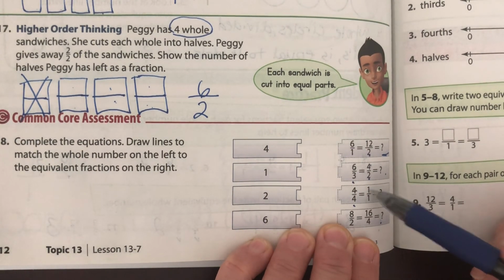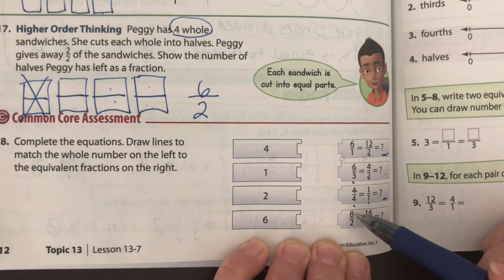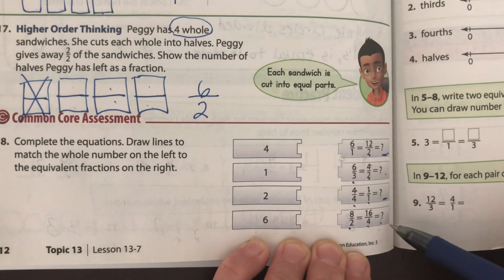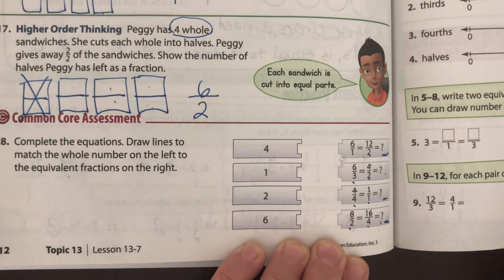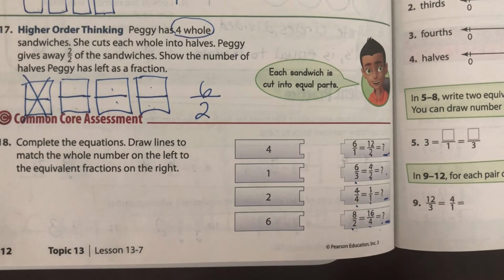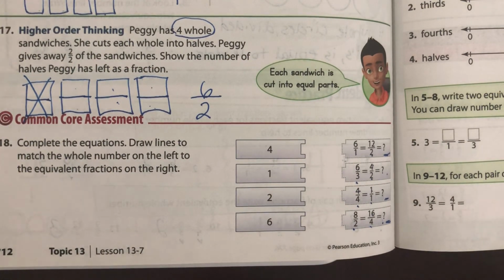4 divided by 4 or 1 divided by 1. They should have the same answer. 8 divided by 2, 16 divided by 4. They should have the same answer, and draw the line. So pause it. Actually, I'm not even going to tell you the answer. I'm sure you can figure that one out. All right, good job.